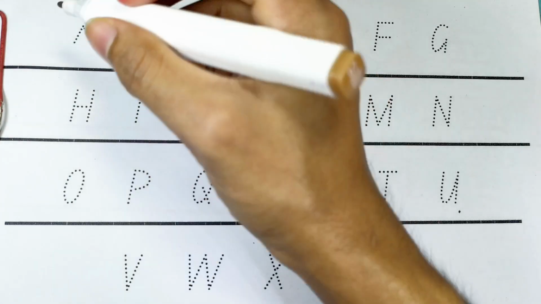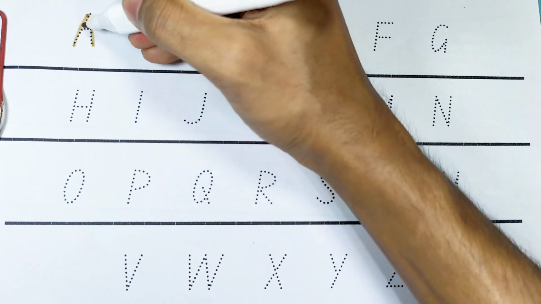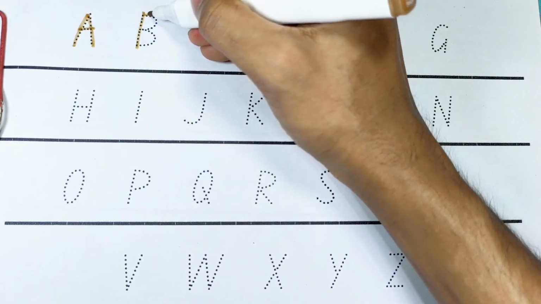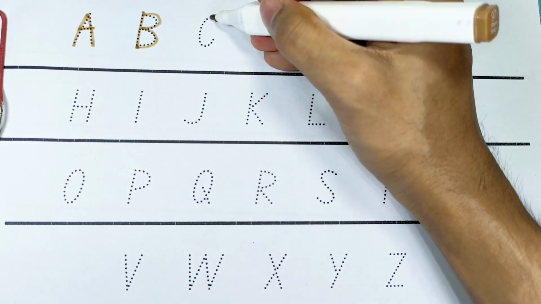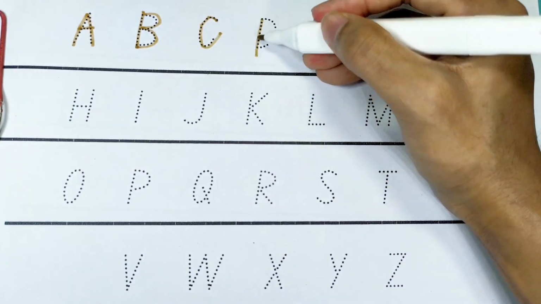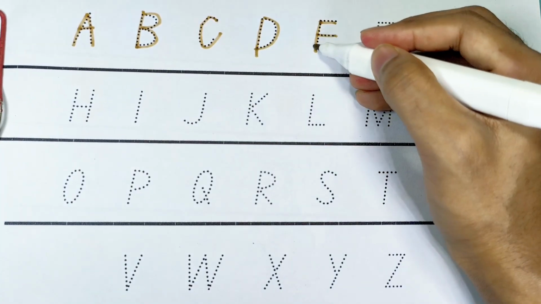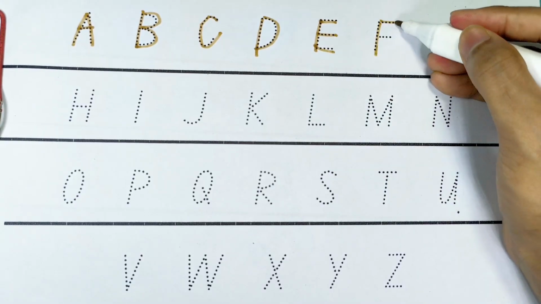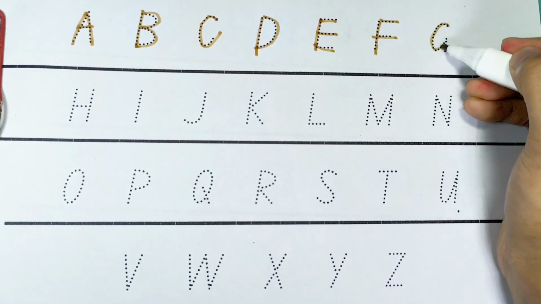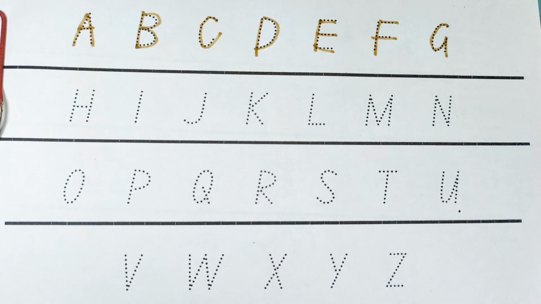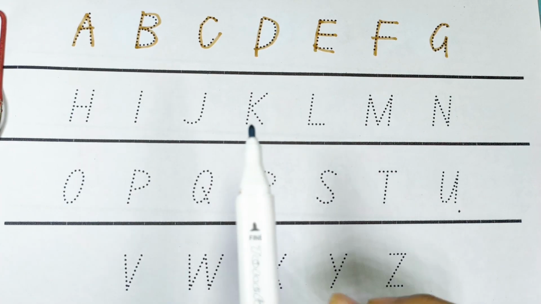Rose big color and writing alphabets. A. The next one is B. C. D. D for dog. D for doll. E. E for egg. E for elephant. F. F for fish. F for fan. G. G for goat. Forest green color.